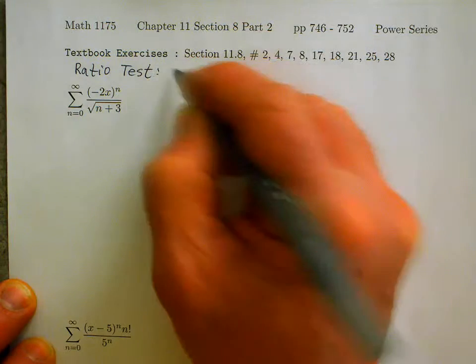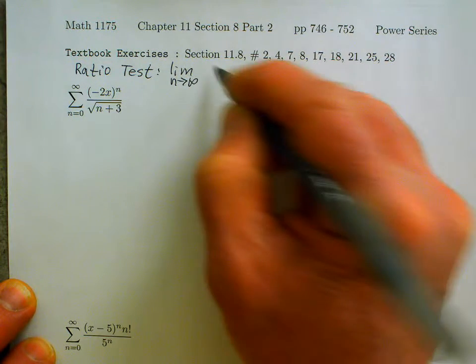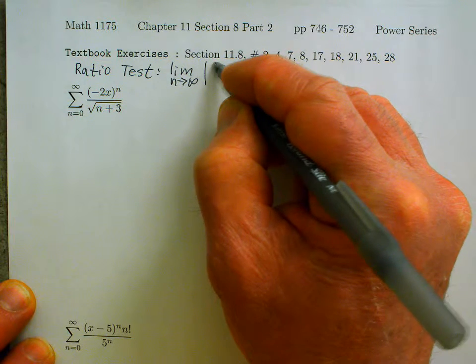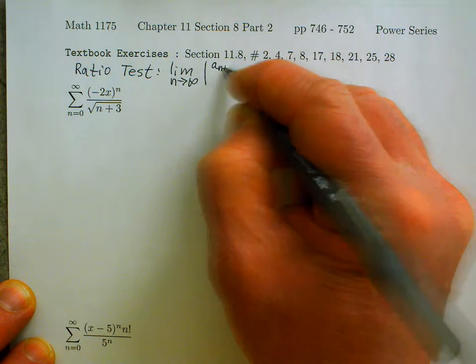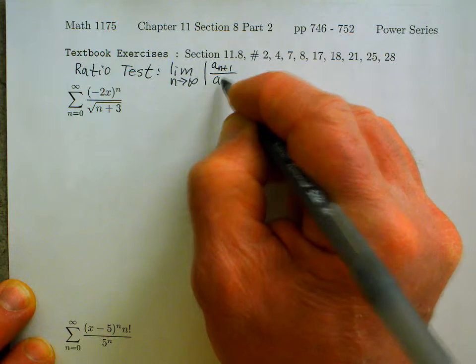That involves taking the limit as n approaches infinity of the absolute value of the n plus first term from the series divided by the nth term.